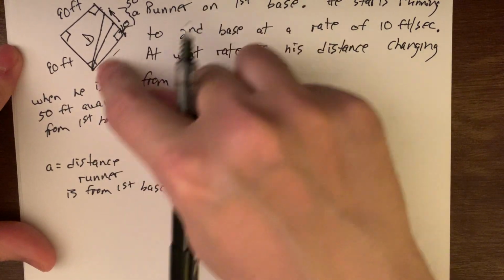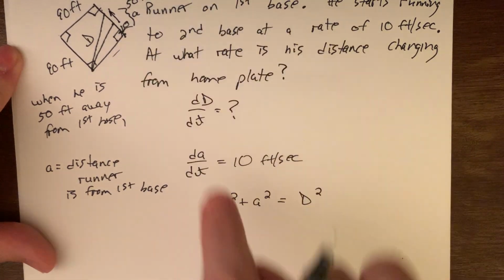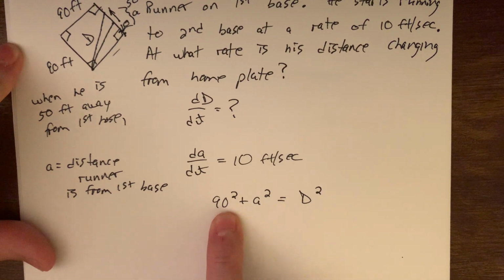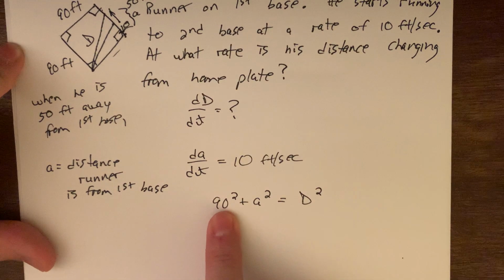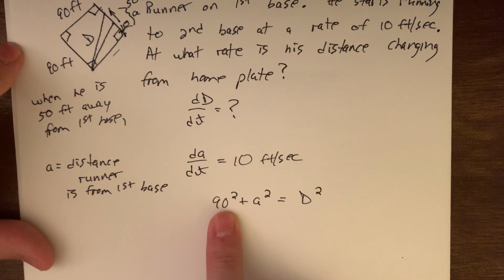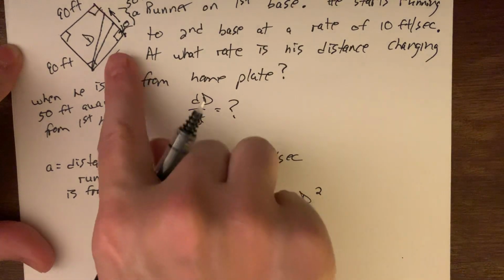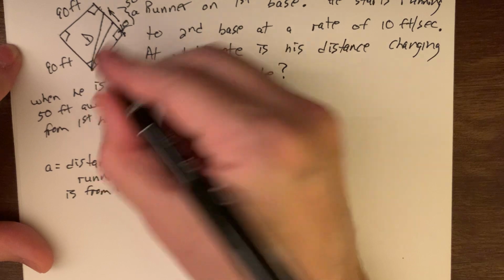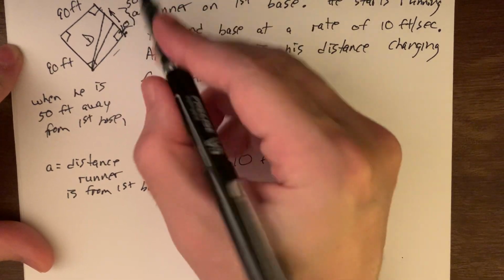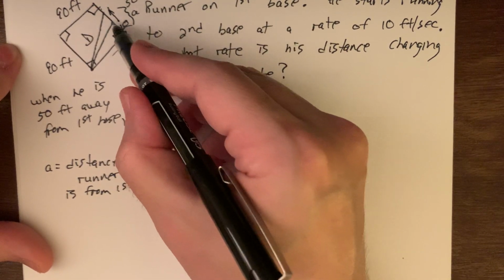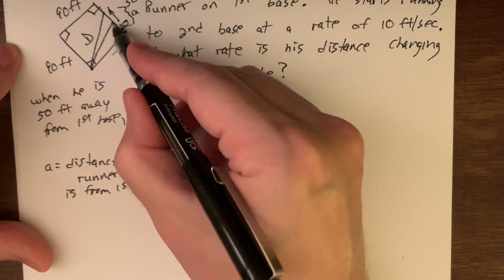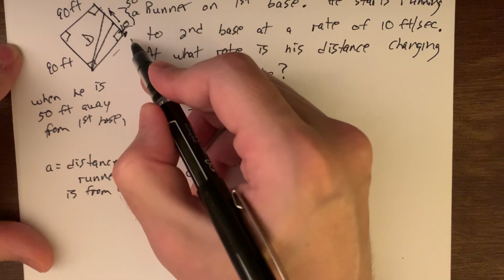This side, this is a part of my right triangle, but I don't need another variable. If I called it side B and had B squared, I'd end up with a dB/dt after I take the derivative. And once again, it would be up to me to realize that from my picture, dB/dt is 0 because B was never changing. Look at my picture. This distance from home to first never changes. But the distance from the runner to first, well, first he's right on the base, then he's a little away, then he's further away. That distance is changing.